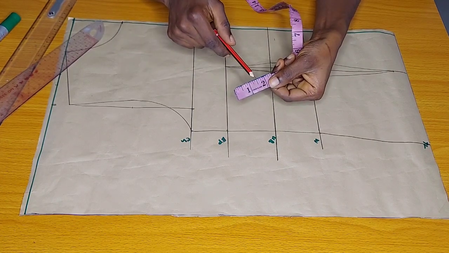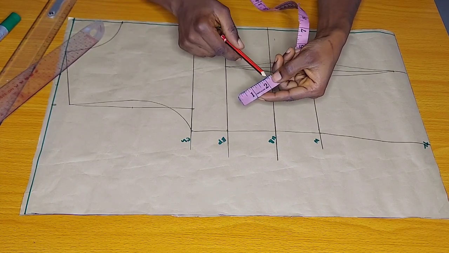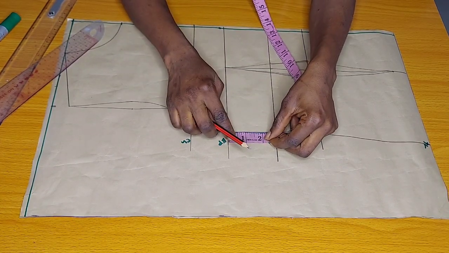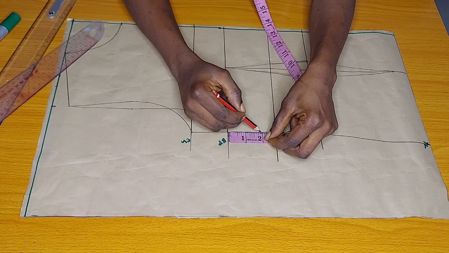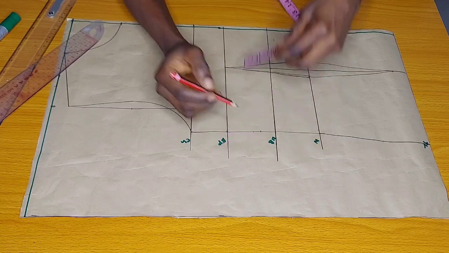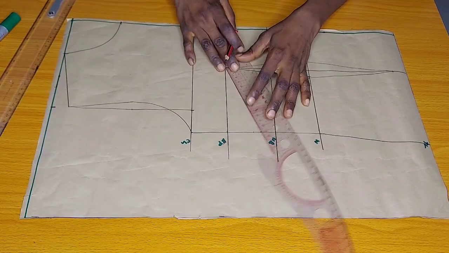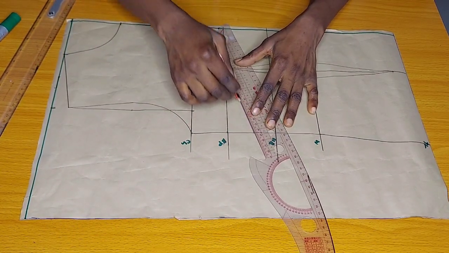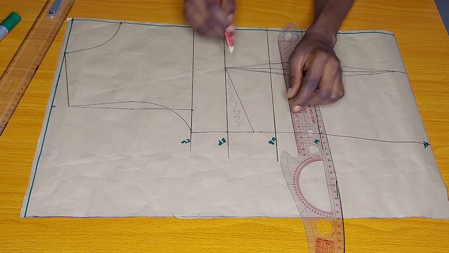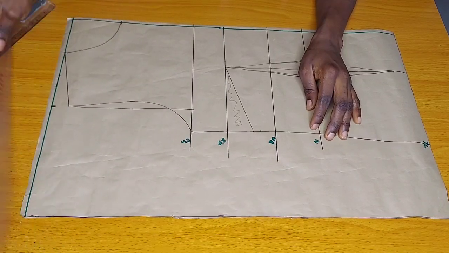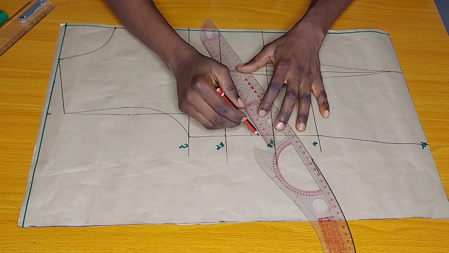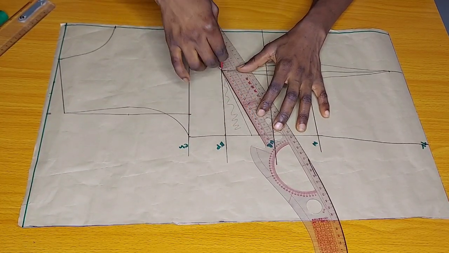From the bust point line, you go down by whatever value you're using. For this one, mine is going to be 2 inches. Yours can be 1.5, can be 1. It can be less or more than that, but most of the time 2 inches work for most people. So I'm going to mark 2 inches like so, then I'm going to connect to the bust point line. You are going to do the same thing. If yours is 1.5, you measure 1.5 and connect to the bust point. For this one, I'm going to be using 2 inches.